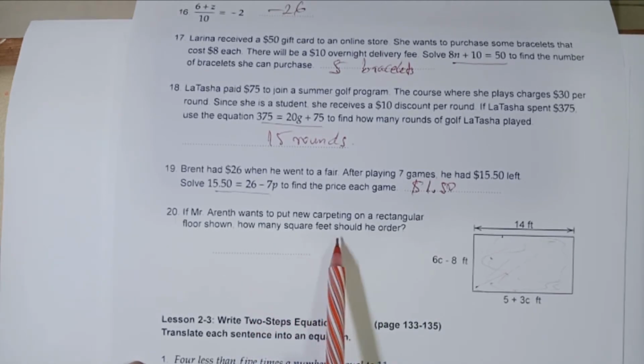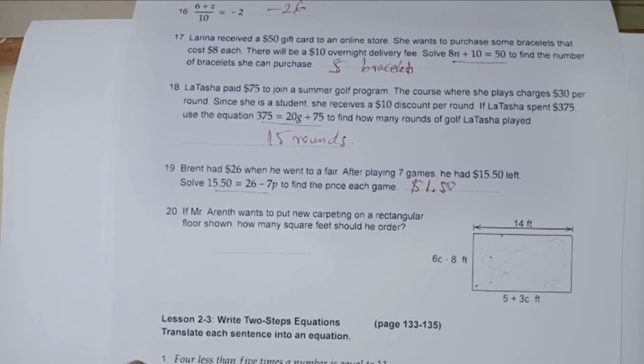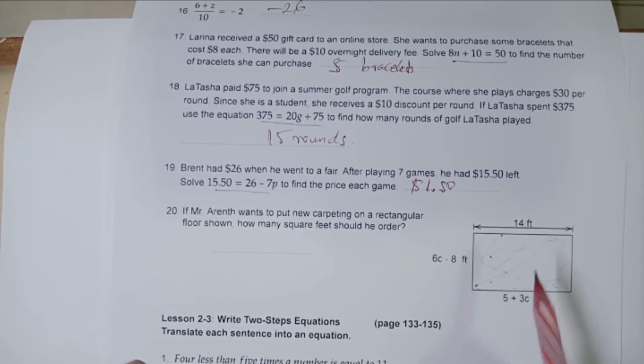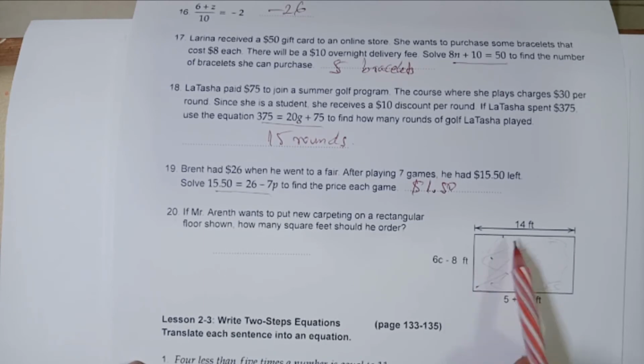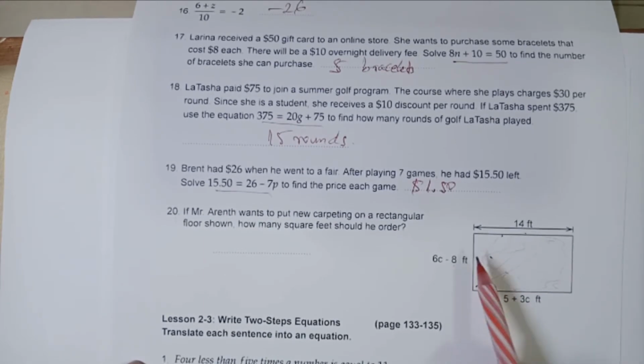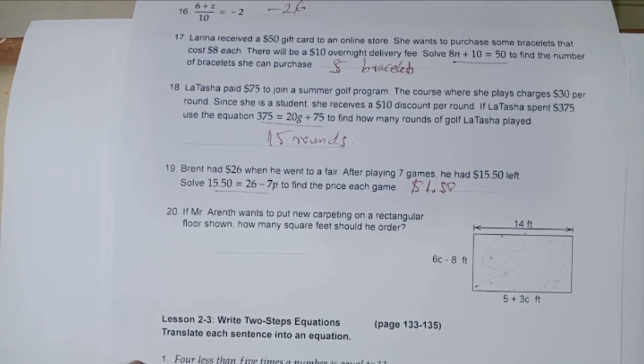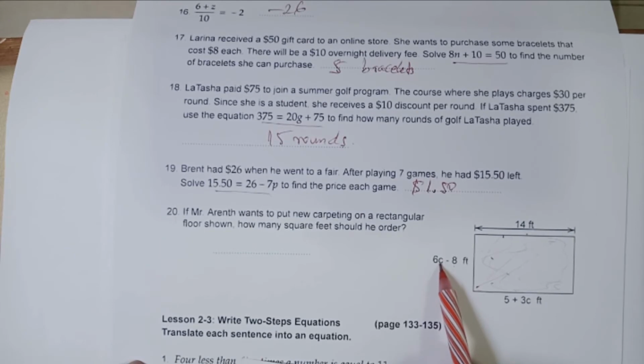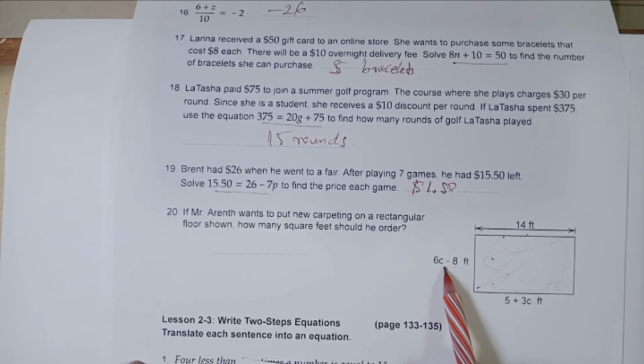In other words, you have to find the area of the rectangle. Area is length times the width, or width times the length. It works both ways. But the problem is you need to find the value of C first in order for us to find the area of the rectangle.